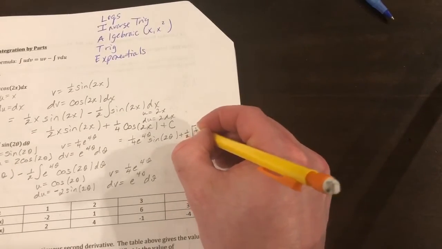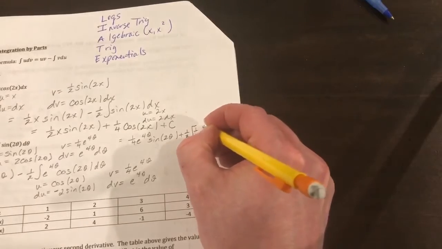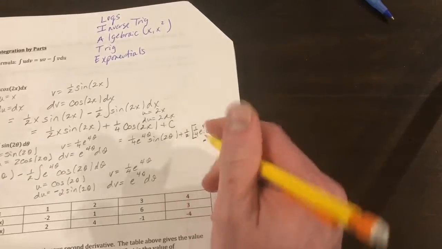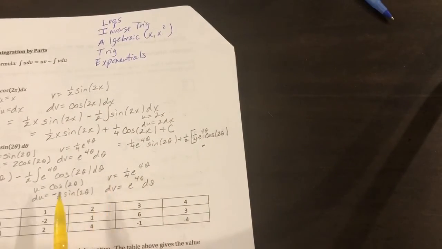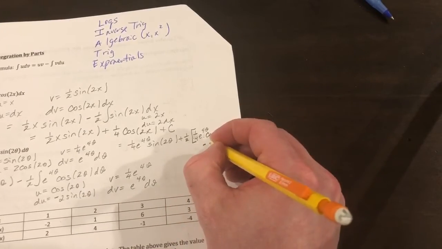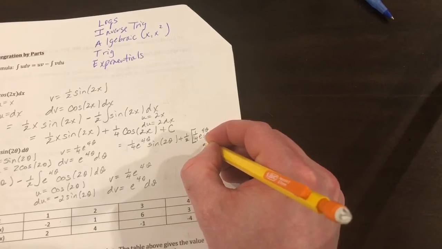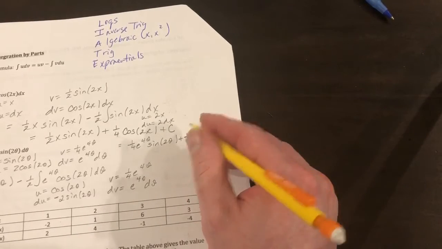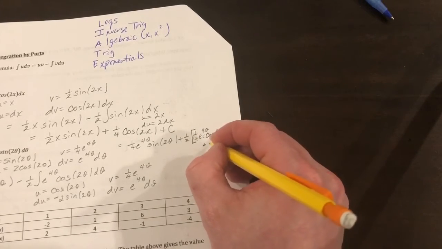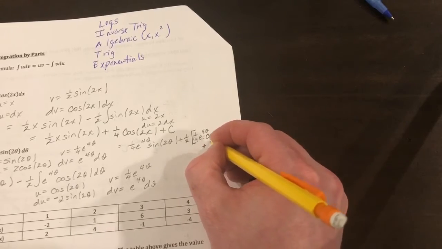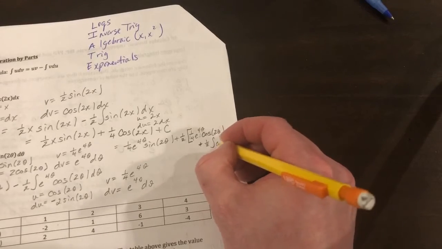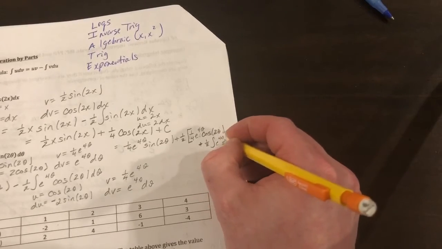U times v is going to be 1/4 e to the 4 theta cosine of 2 theta minus. Okay, so 1/4 times 2 is 1/2. So it's going to be a minus, a negative, so it's going to be a plus. Let's leave it as a plus 1/2 integral of e to the 4 theta sine of 2 theta.